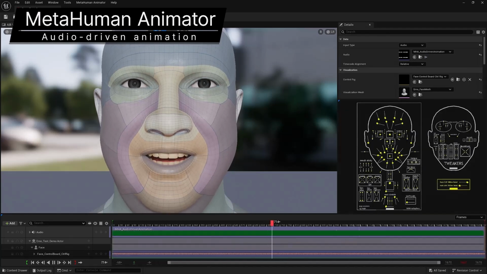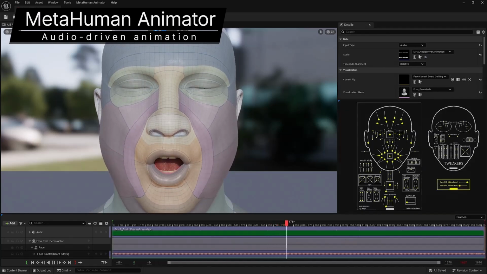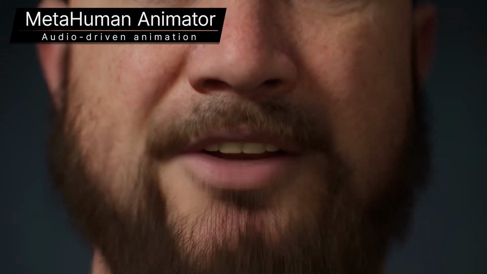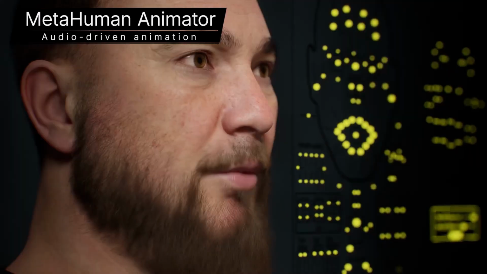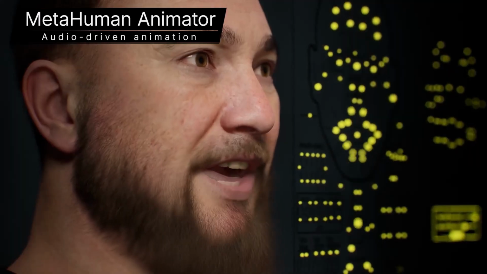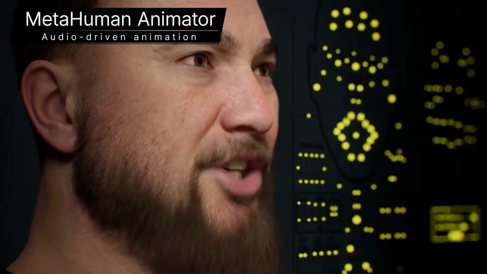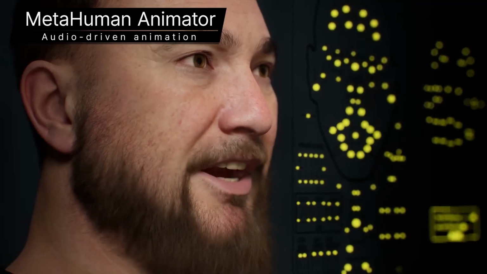One cool thing with MetaHuman Animator and the update that it has now is this is fully local and works offline. And of course, this is also set to support multiple languages, batch processing, and scripting, making it a very powerful tool for high quality, realistic, and facial animations.